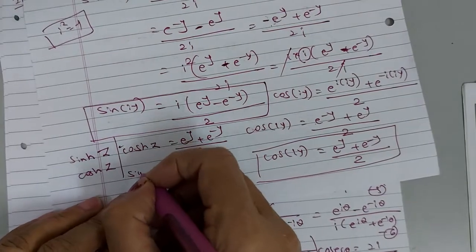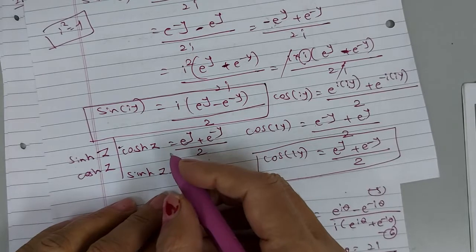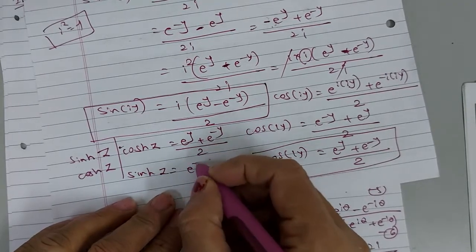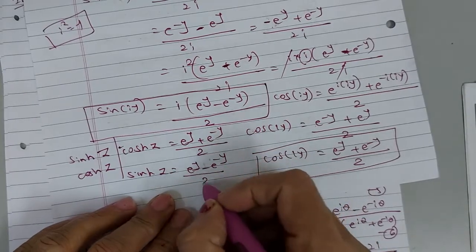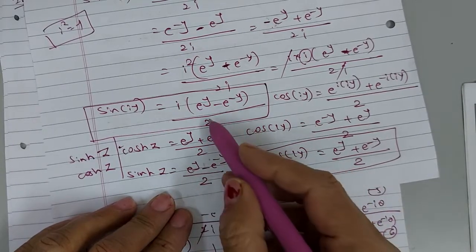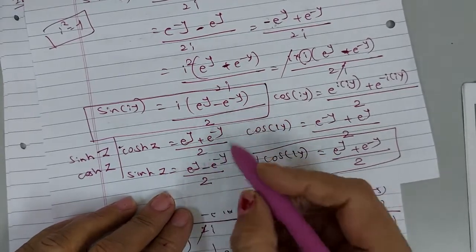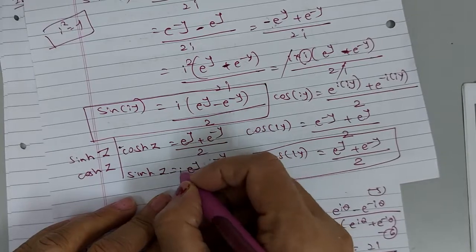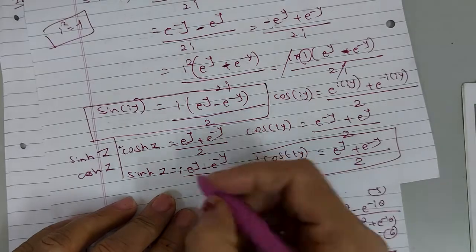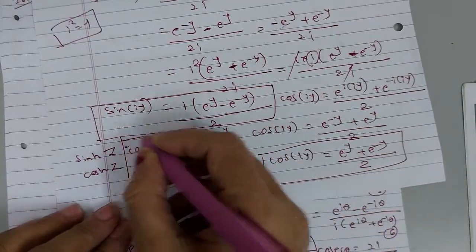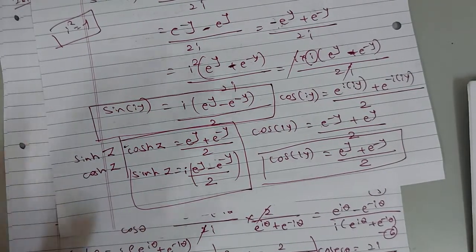Similarly, sinh y is equal to e to the power y minus e to the power minus y, divided by 2, and don't forget the i. So this is the way I got the value of my sine and cosine functions, which are the hyperbolic functions here.